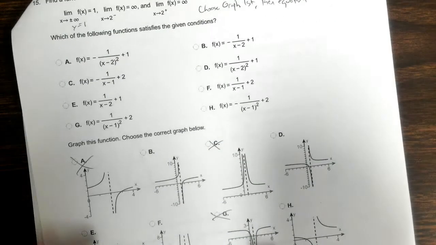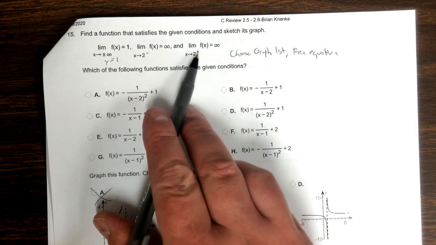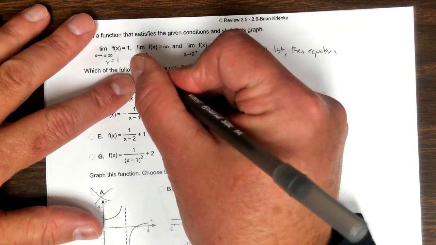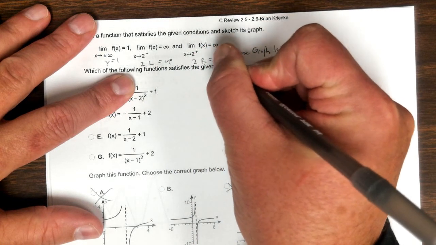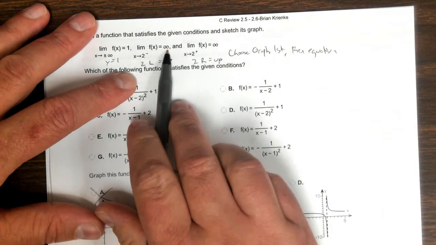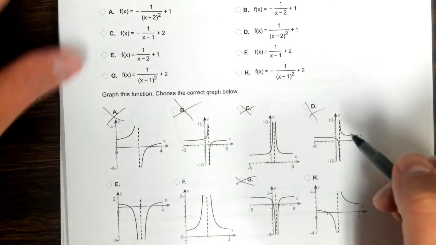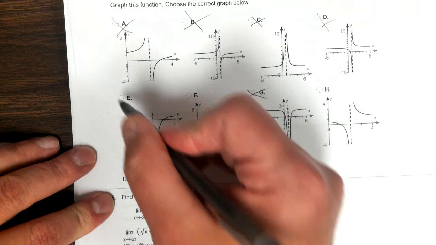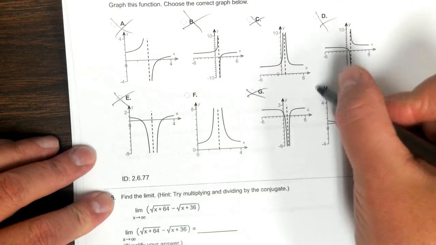Now, at 2 from the left, it's up, and 2 from the right, it's up, because both of these are positive infinity. So it can't be this one, and this is mixed also. This is where both were down, this is where both are up, and this is where it's mixed.